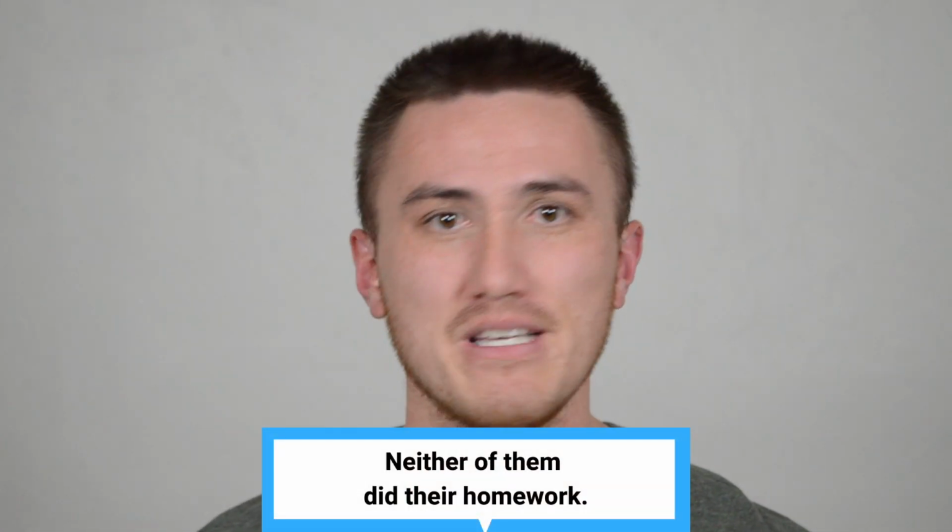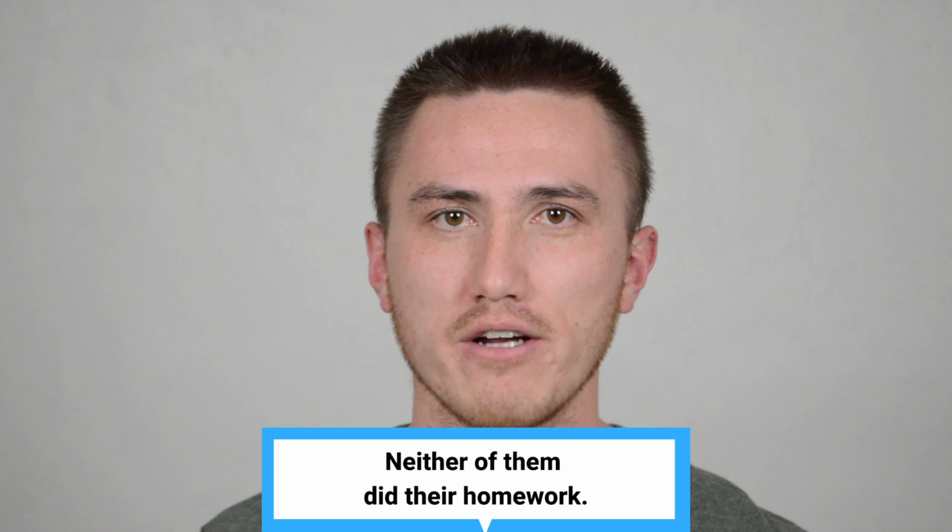Okay, now let's look at the word neither. There are several usages of this word, so let's take a look at a few of them. The first usage of this word is to say that two subjects do not do something. For example, neither of them did their homework. In this example, I'm saying that the two people did not do their homework.